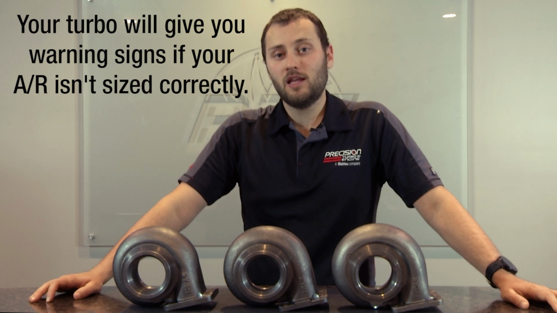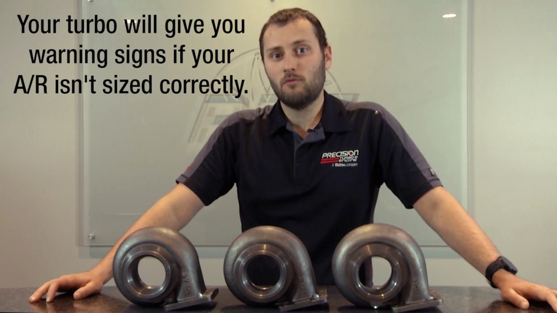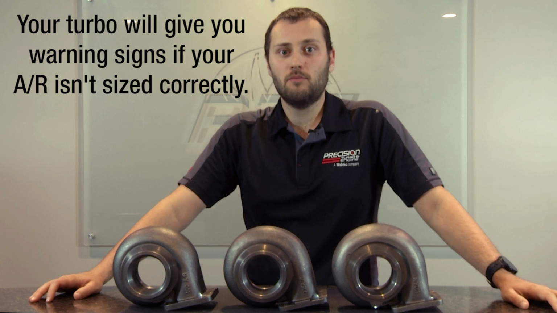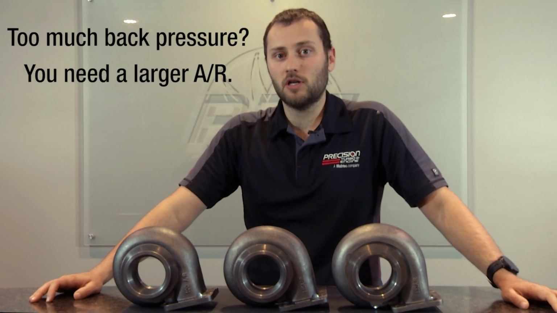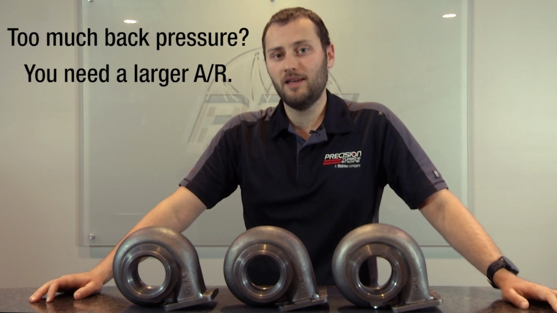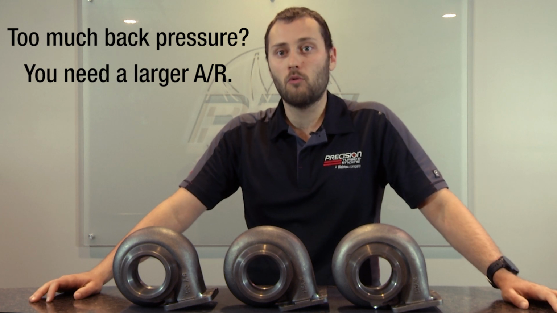Some common indications of having the incorrect AR sizing would be excessive back pressure. This can be found by logging your actual back pressure of the turbine side. If you have an excessive amount of back pressure, increasing your AR size will help alleviate that and allow the application to make more power.